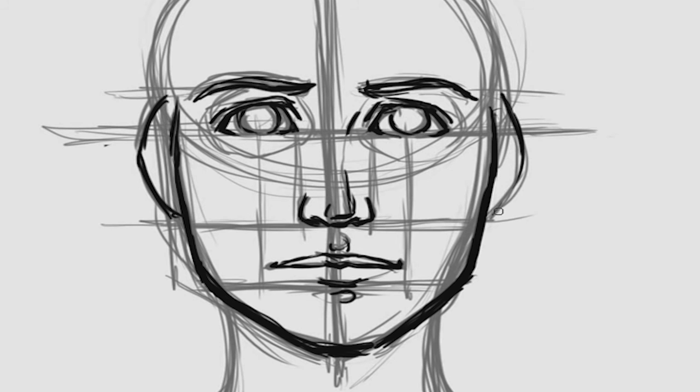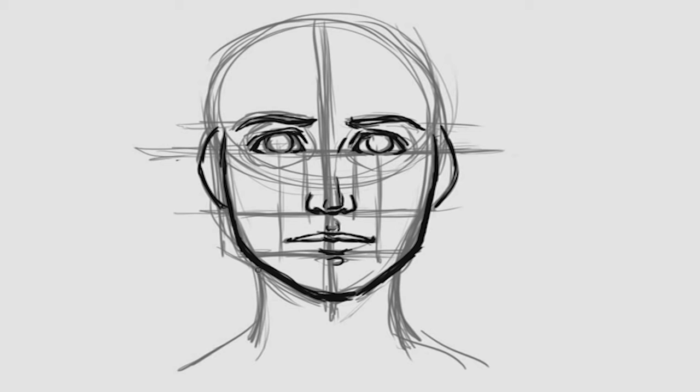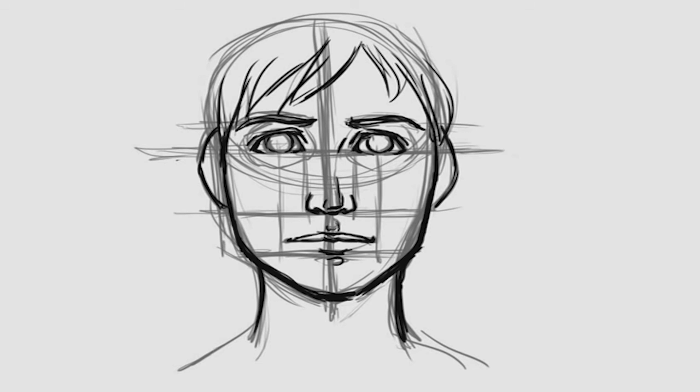Put in some ears. Some hair. Hair is a super difficult thing. Or at least it was for me. I guess it still is. But you want to draw your hair kind of up off the head, because hair tends to be rather poofy. But those are the basic guidelines and rules.